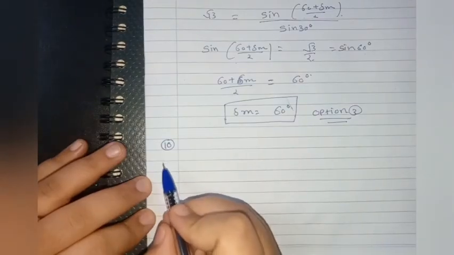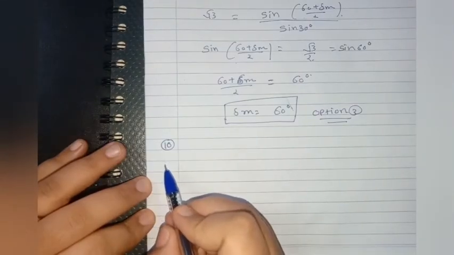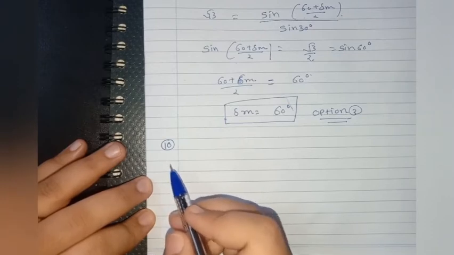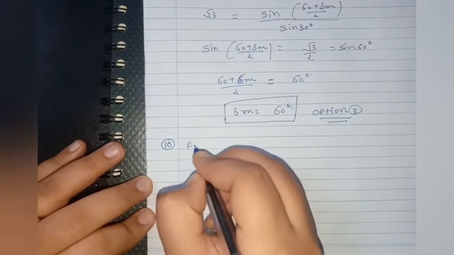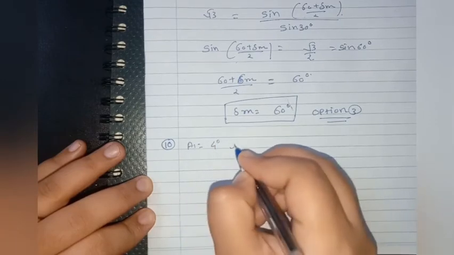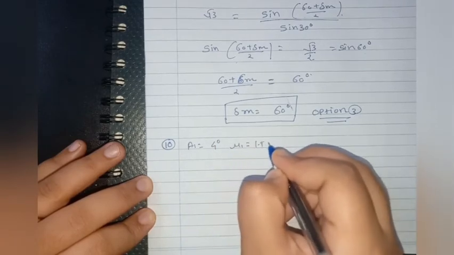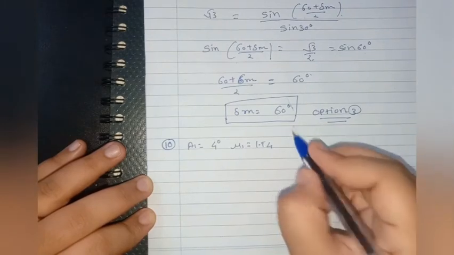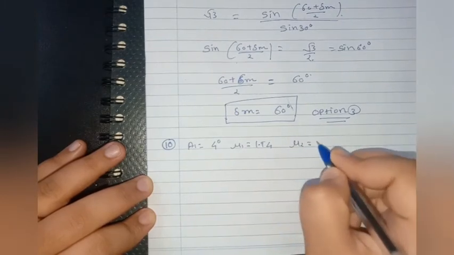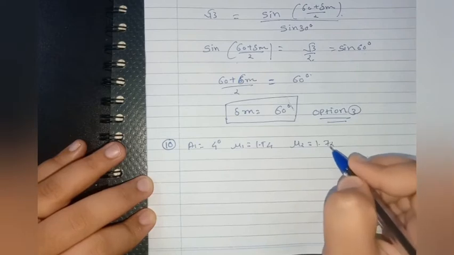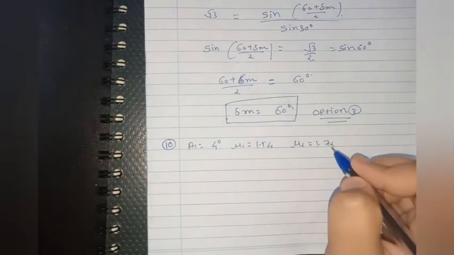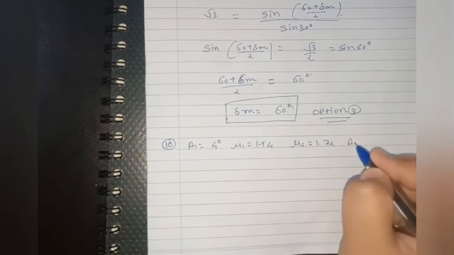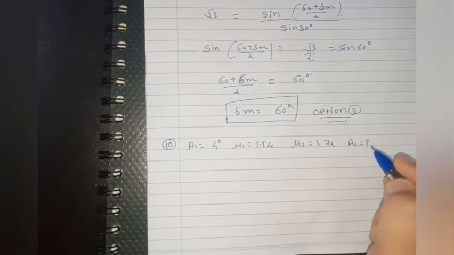In question number 10, a thin prism P1 of angle 4 degree and refractive index 1.54, that is A1 is equal to 4 degree and mu1 is equal to 1.54, is combined with another thin prism of refractive index 1.72 to produce dispersion without deviation. We want to find the angle of P2, that is A2.